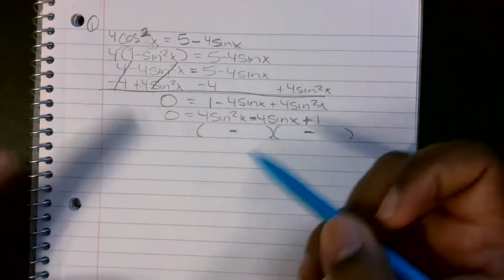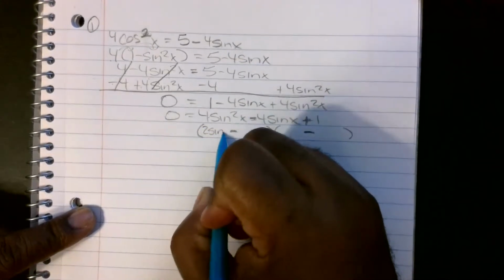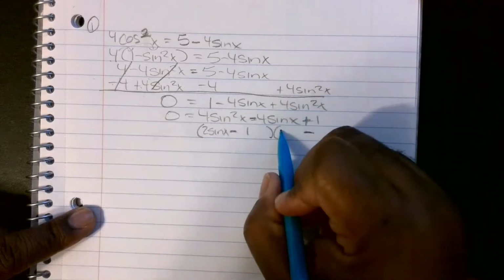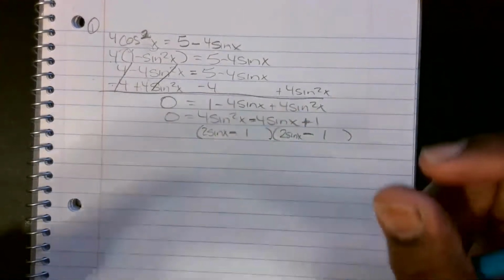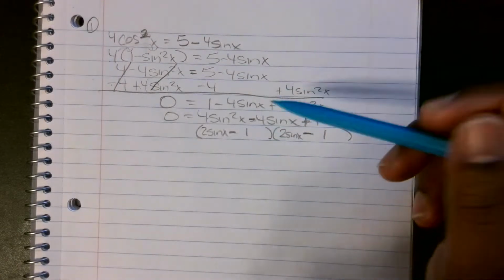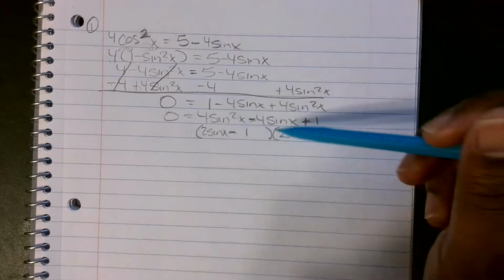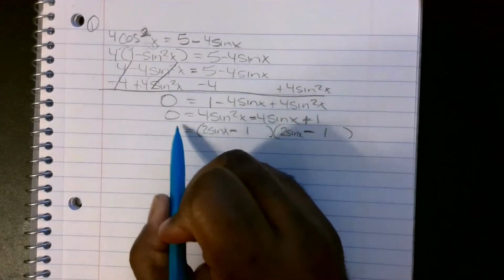We can talk about factoring offline if you'd like to do that. But basically, I have 2 sine of x minus 1 and 2 sine of x minus 1. And obviously, my subtraction signs didn't go in the right place. But minus 4 plus 1. This is what it is. And this is equal to 0.